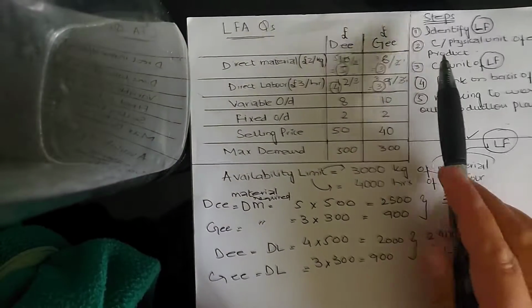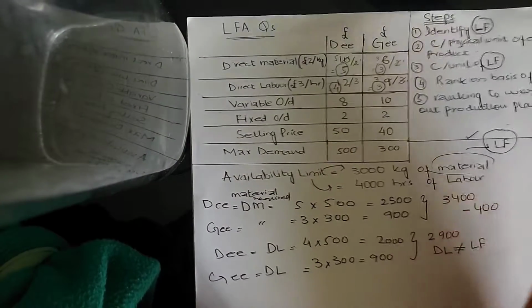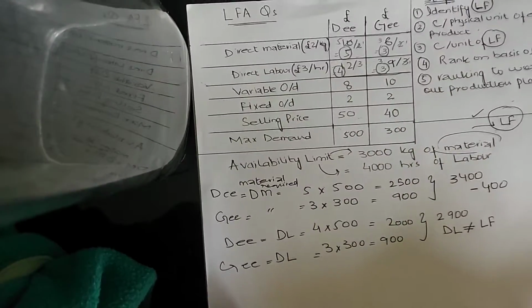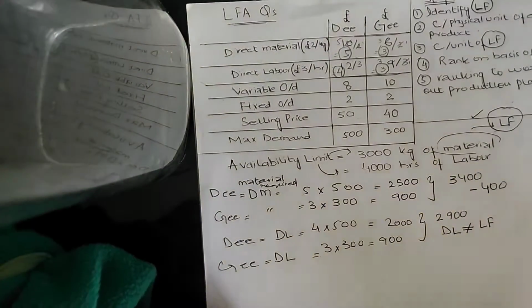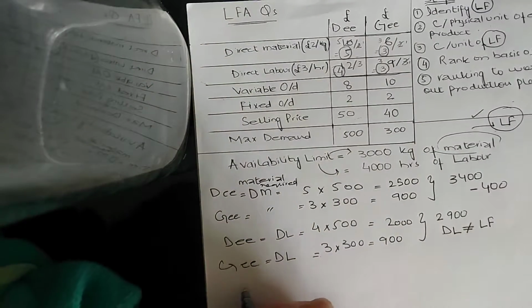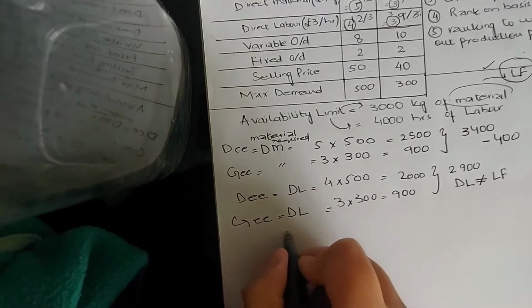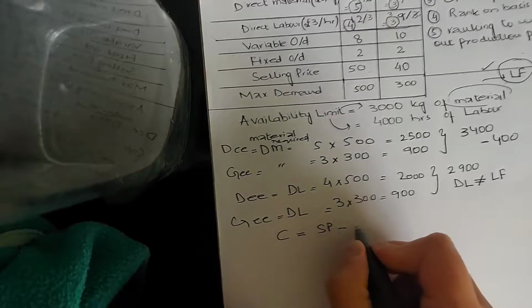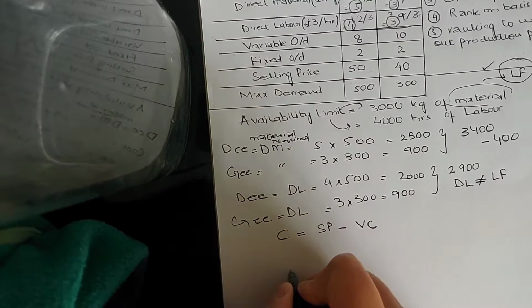Step 2 is to find the contribution per physical unit of each product. How you find the contribution per physical unit is, we need to know the formula for contribution, which is selling price minus your variable cost.